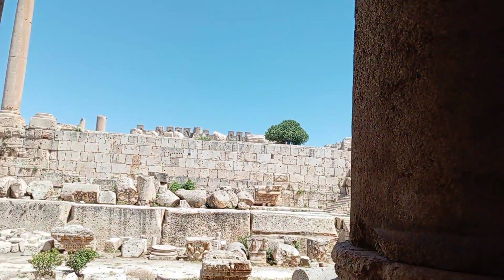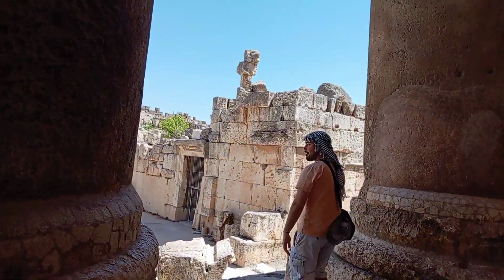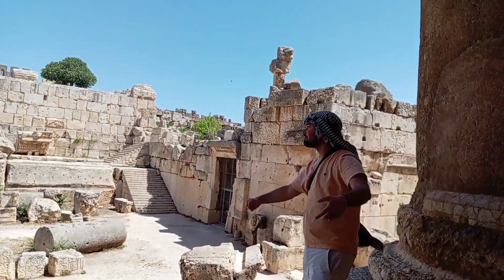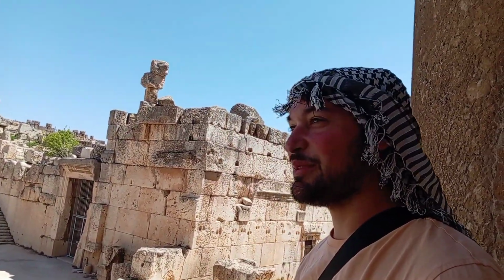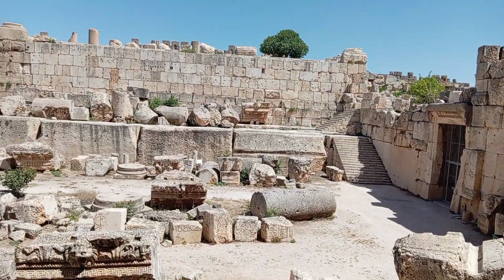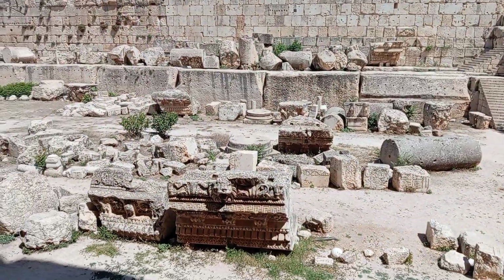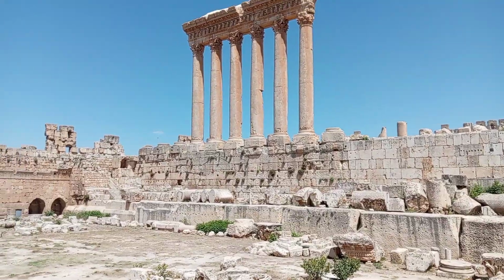Thousands of years ago, they didn't have the construction technology like the one we have today. All manpower. Yeah. Some people say aliens built this. They say aliens built everything. But it's really amazing. Roman history, Baalbeck, here in Lebanon.